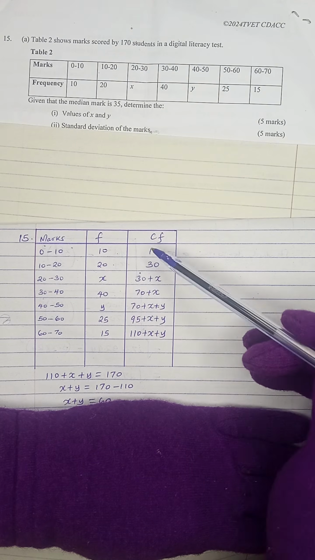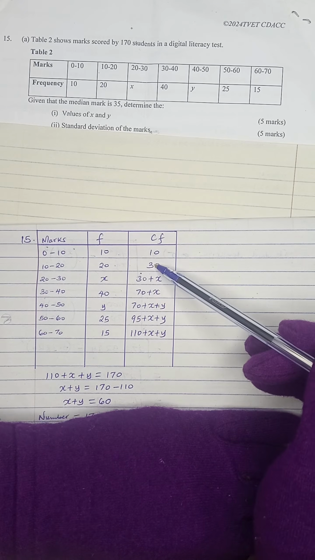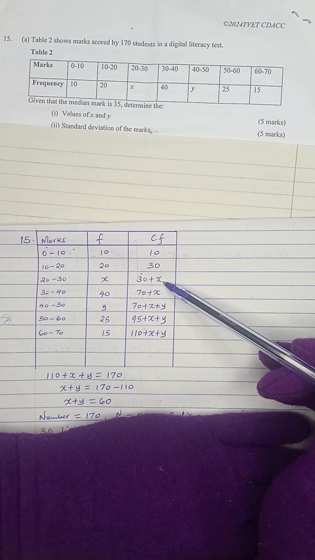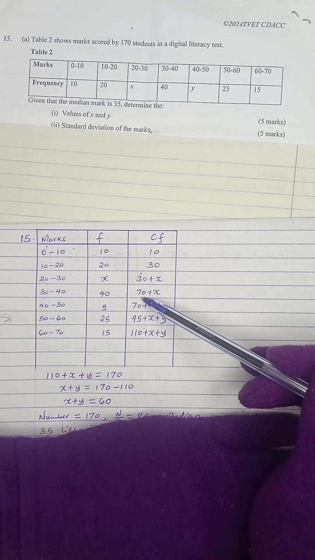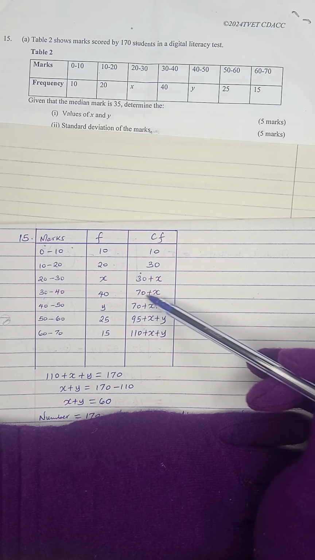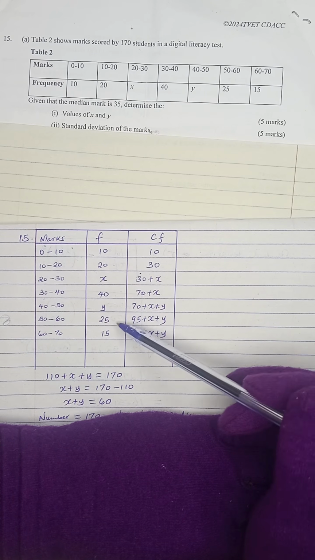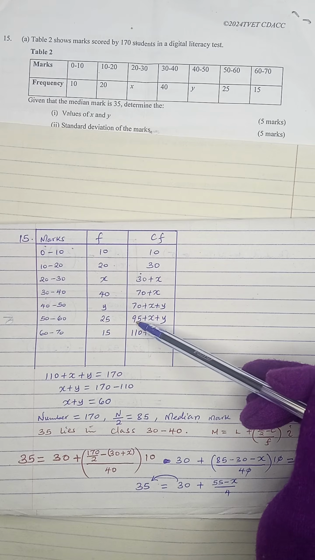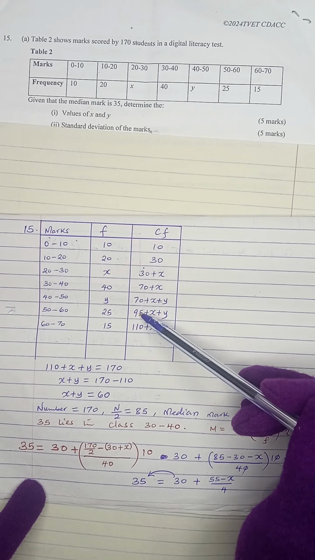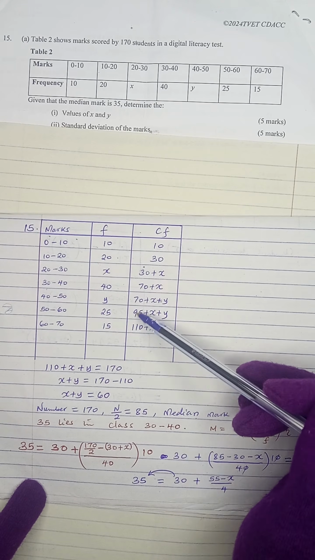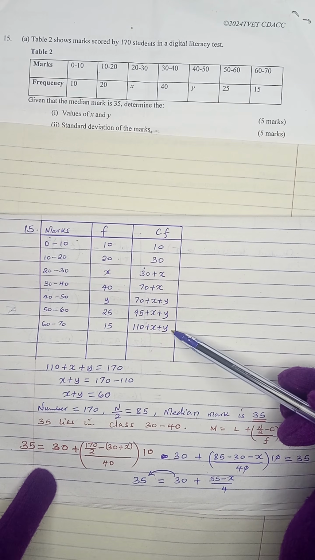So our first cumulative frequency will be 10. The second one will be 10 plus this 20. Then the third one is supposed to be 30 plus x, but now we don't know. We retain it like that. Then the next one should be 30 plus x plus 40. 30 plus 40 is 70, so we'll have 70 plus x. Then next will be 70 plus x, then plus this y. We have 70 plus x plus y. Then next one will be 70 plus this 25, that is 95. But we had already had x plus y, so we'll have x plus y here, 95 plus x plus y. Then 95 plus x plus y plus this 15. 95 and 15 are like terms, so you have 110 plus x plus y.